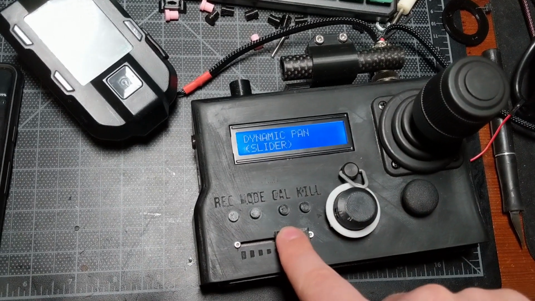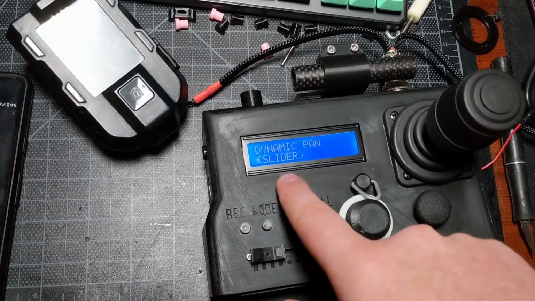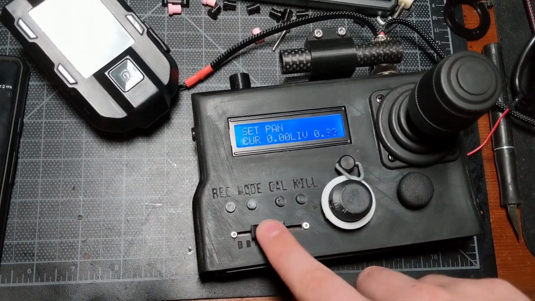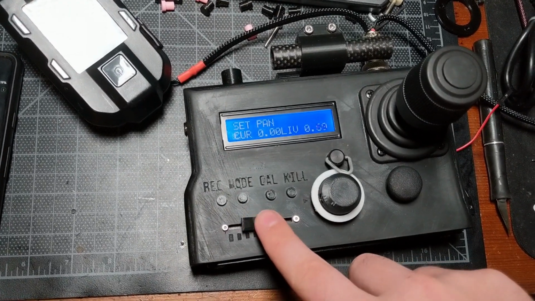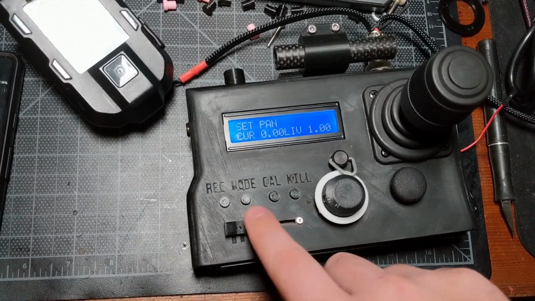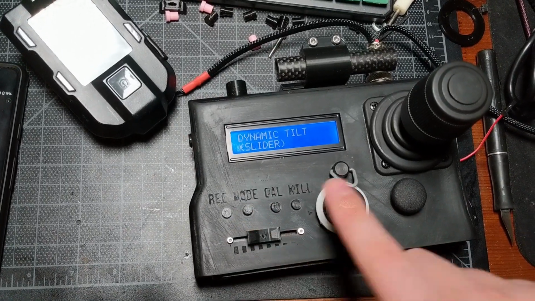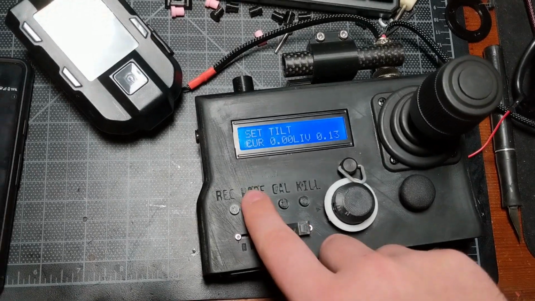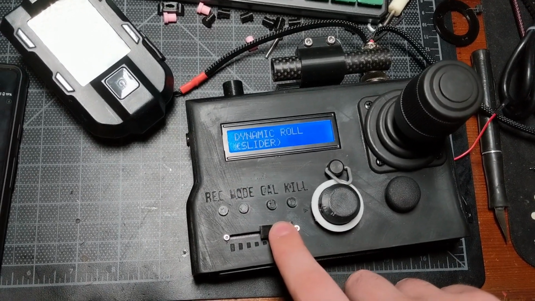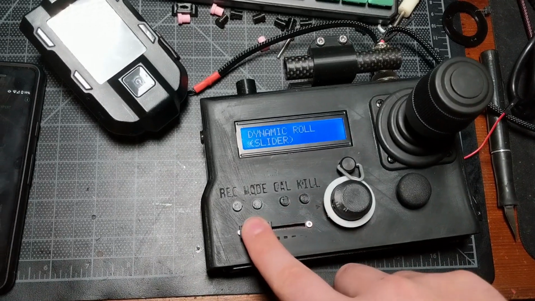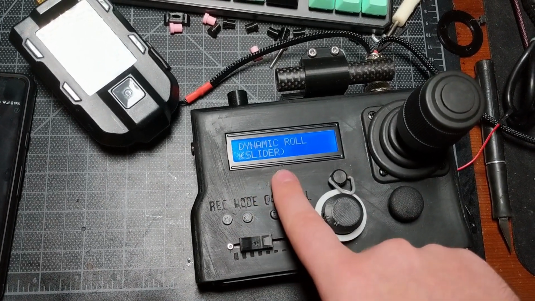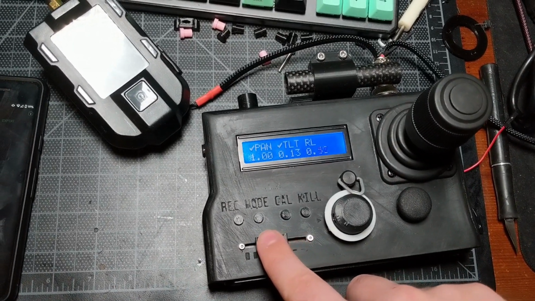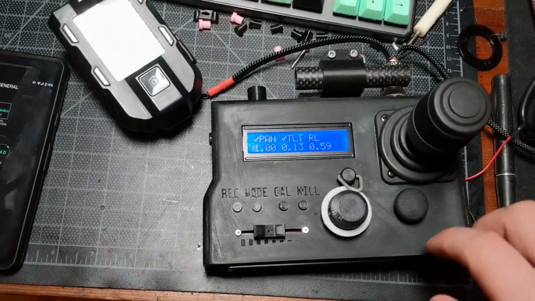That just means that whatever you set the slider to, it's going to retain that in pan. But if you want to change it, you press the joystick button, and you can program your pan value to anything you want. Let's say you want to go very quickly, you move it over here, press mode again. Let's say you want your tilt to be really slow, so let's move it over here, press that. And then let's say you want your roll to just be controlled by this, so all you have to do is keep it in dynamic roll, and you'll see the roll value changes with the slider, but the pan and the tilt do not. They should stay programmed.